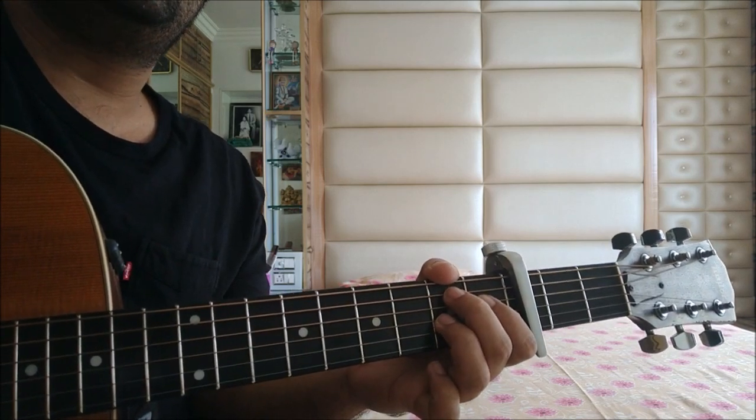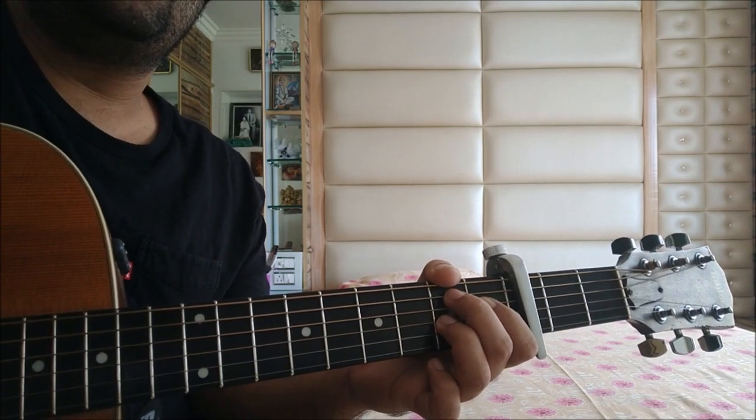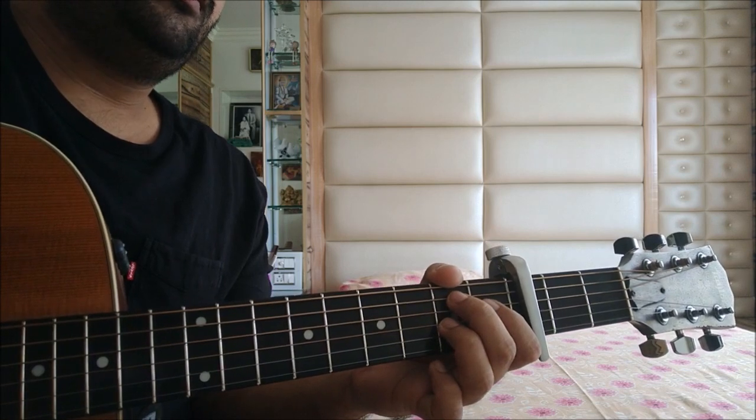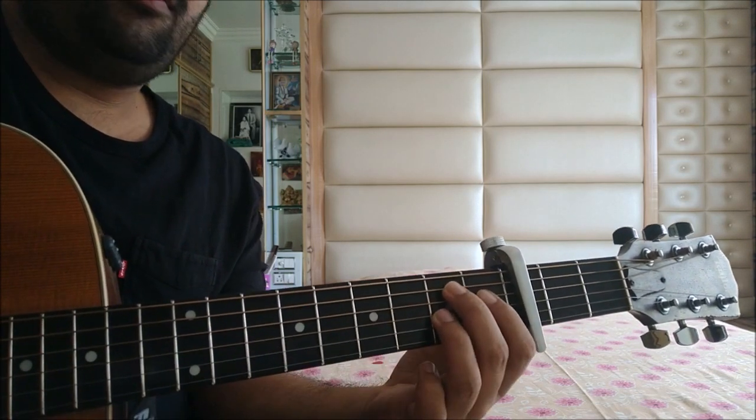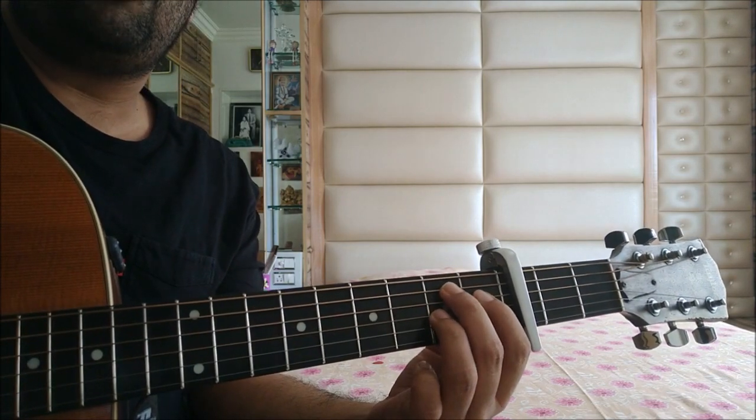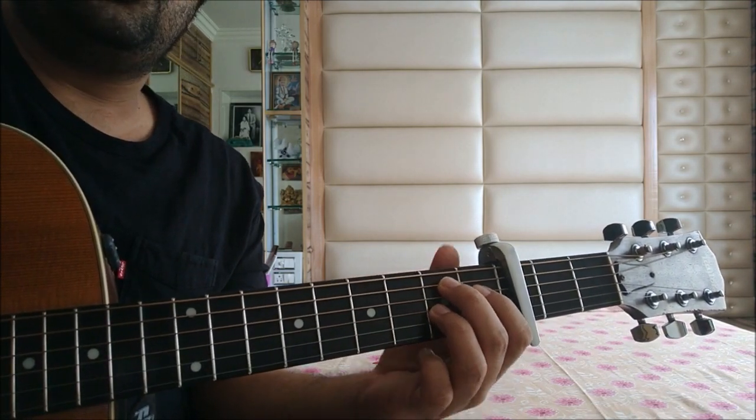What I'm doing is a muted down up, and I'm hitting only the strings 5, 4 and 3 on the muted strum. And when I'm muting this, I'm just lifting off my fingers on my left hand.